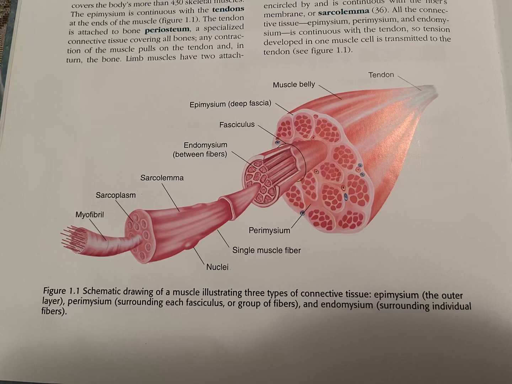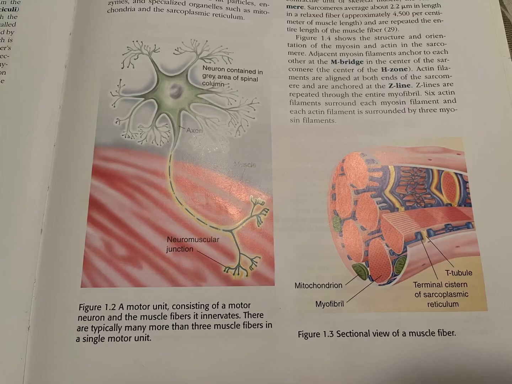The junction between a motor neuron, a nerve cell, and the muscle fiber it innervates is called the motor end plate, or more often, the neuromuscular junction. Each muscle cell has only one neuromuscular junction, although a single motor neuron innervates many muscle fibers, sometimes as many as several hundred. A motor neuron and the muscle fibers it innervates are called a motor unit. All the muscle fibers of a motor unit contract together when they are stimulated by the motor neuron. The interior structure of a muscle fiber is depicted in figure 1.3.